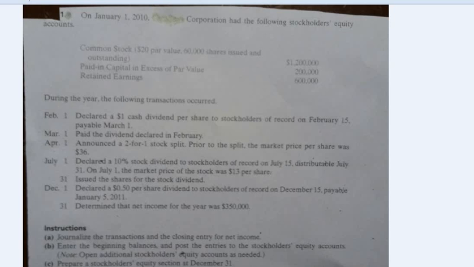So again, 156,000 debit, and the credit is common stock dividends distributable 120,000, and paid in capital in excess of par common stock 36,000. This is July the 1st.